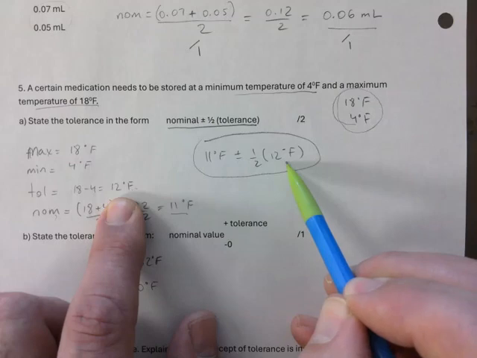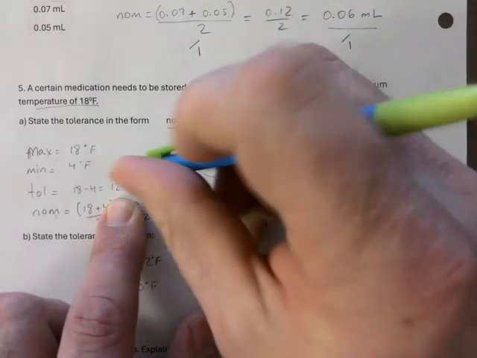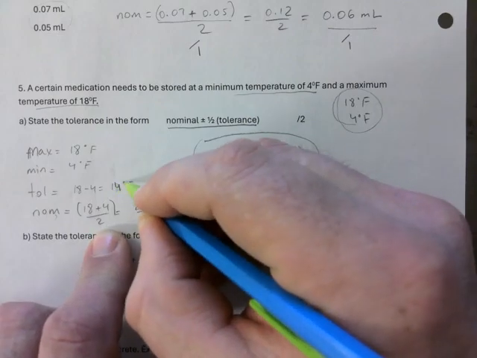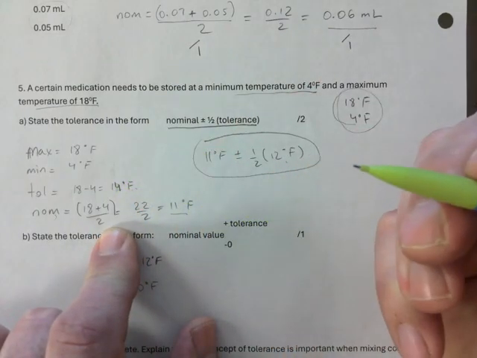18 minus 4 is 14. That was an evil laugh. That was an evil laugh if there ever was one.